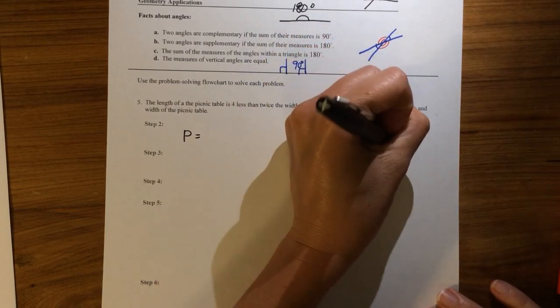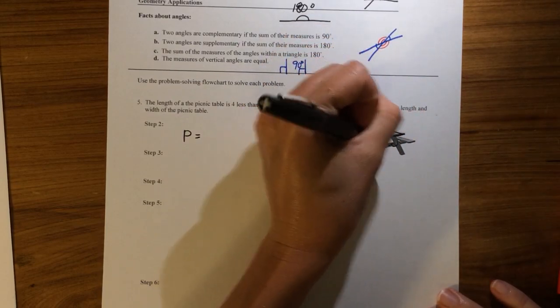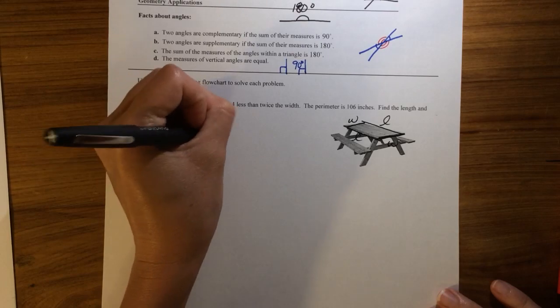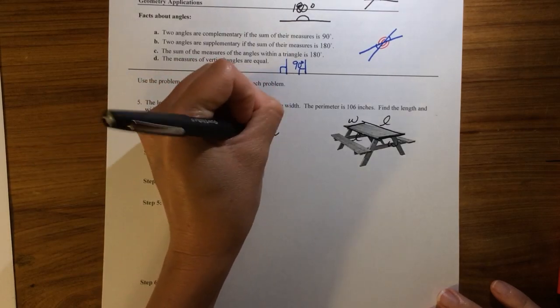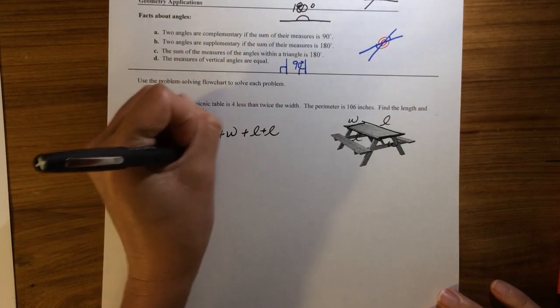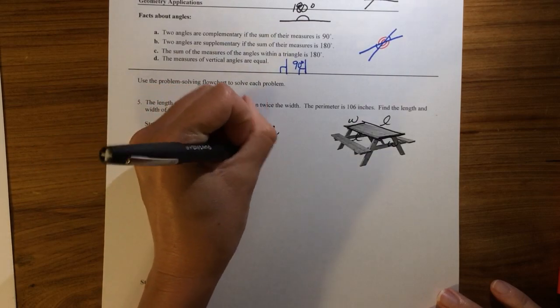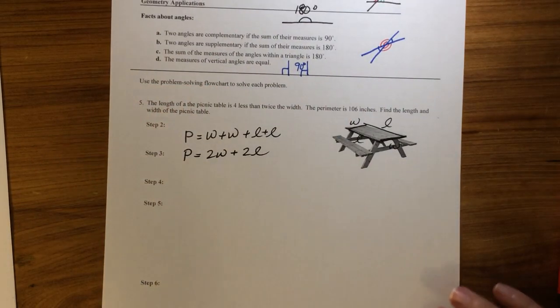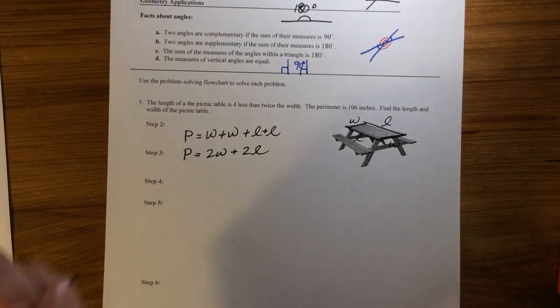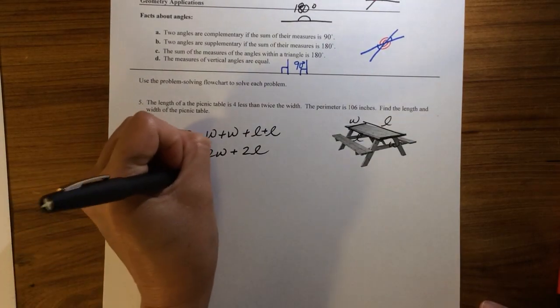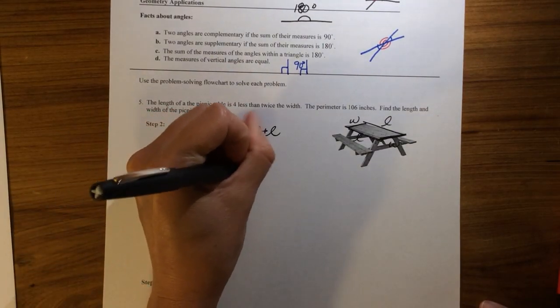So if this is width, length, and length, we've got W plus L plus W plus L, or perimeter is equal to 2W plus 2L, right? So what it's saying is that 106 equals 2W plus 2L.